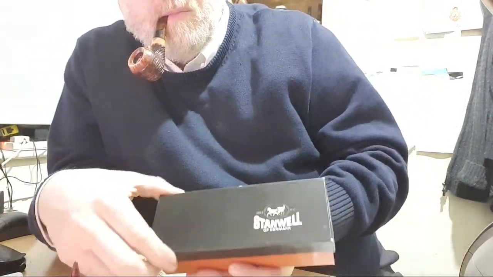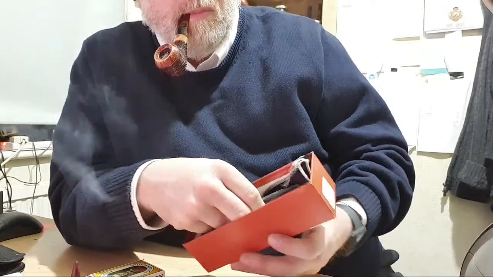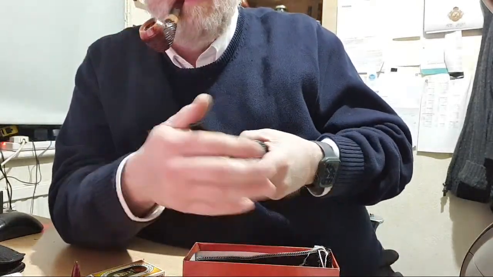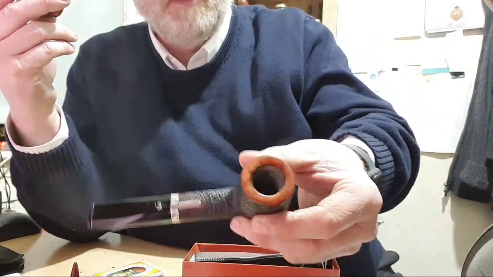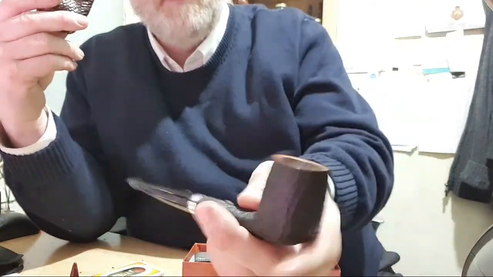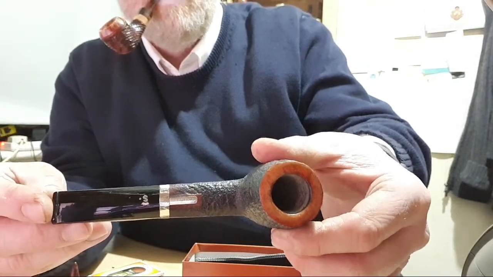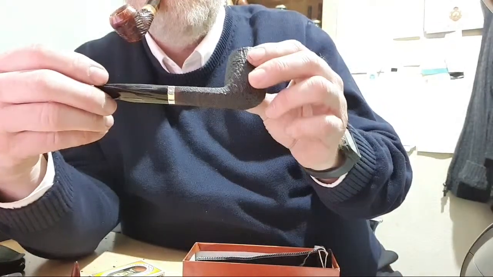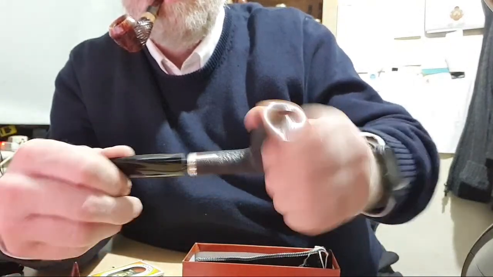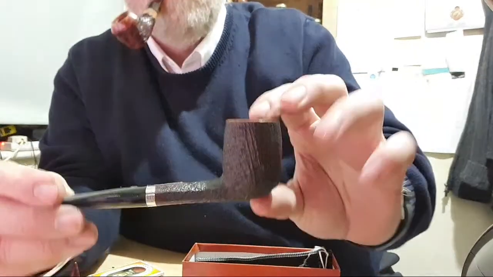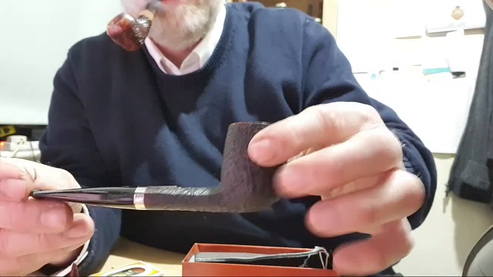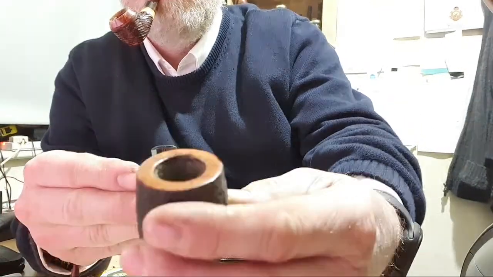So I showed this Stanwell. Tidied up the top a little bit. Just gave it a good clean up and a polish all round. Nice sandblast. This is a pipe of the year 1994. It's 9mm. A really nice sort of flat oblong, like an oval shank.